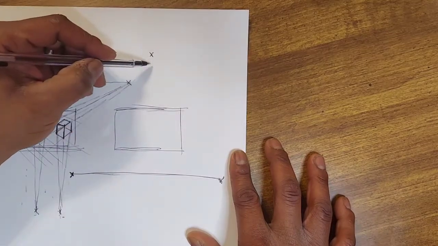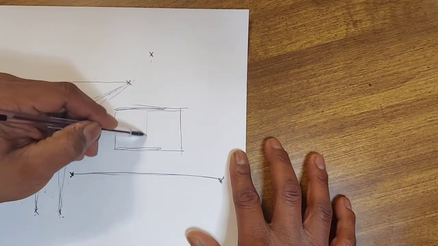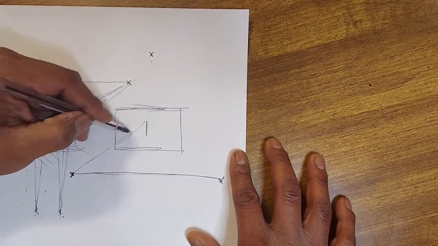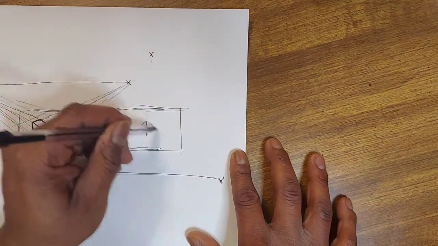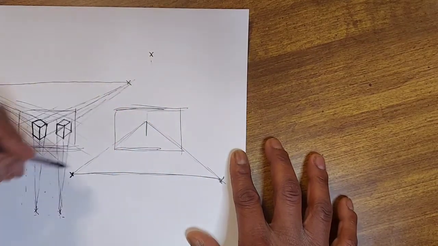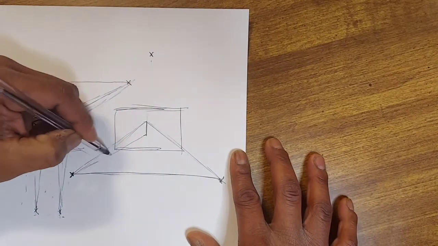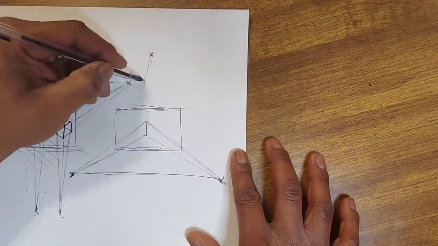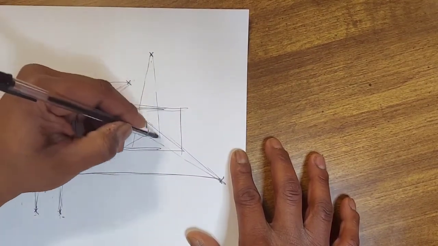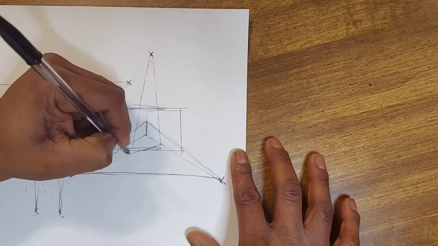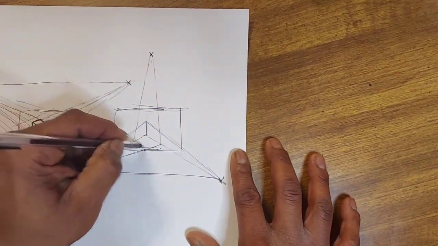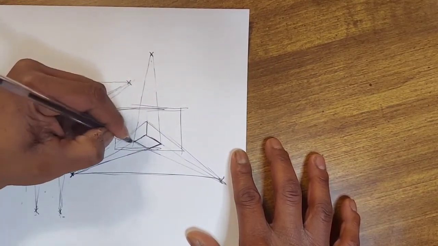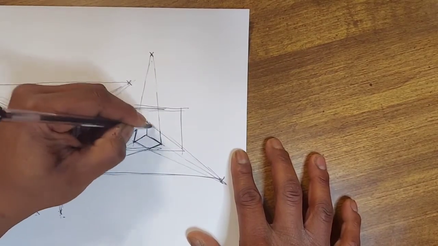So we're going to use the top vanishing point here. We're going to create our first corner, and then we're going to plot our lines accordingly. So there goes our corners here. They're going to go here. I'm going to put my lines from the top, and I'm going to drag them here and here. So now, as you can see, we have a form that we're looking at from the bottom.